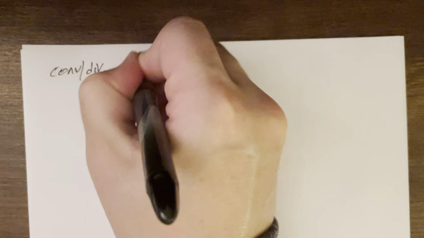Let's start off. So again, our pretty standard directions are still going to be: converge, diverge, support your answer.